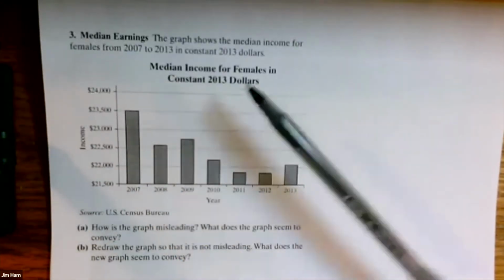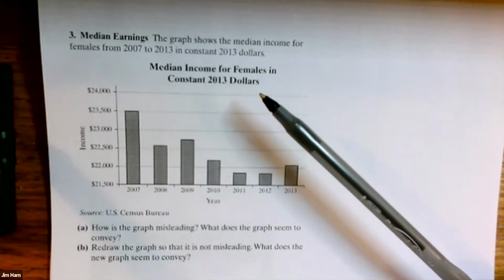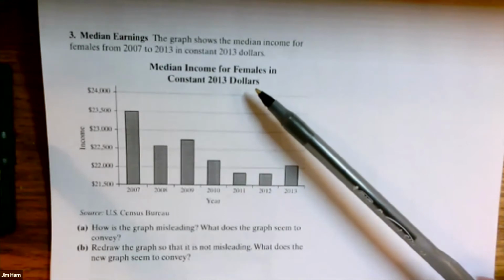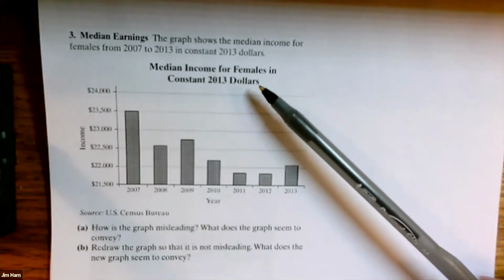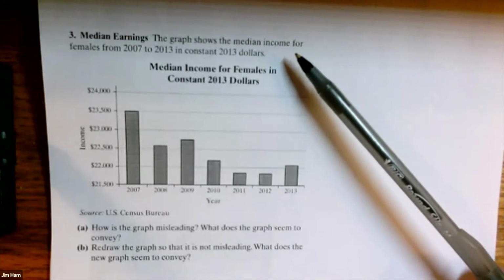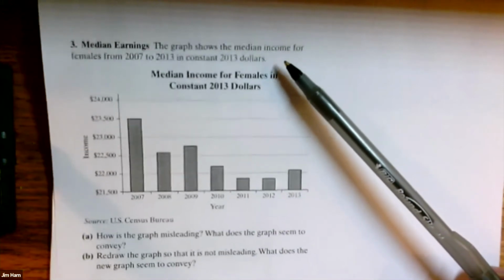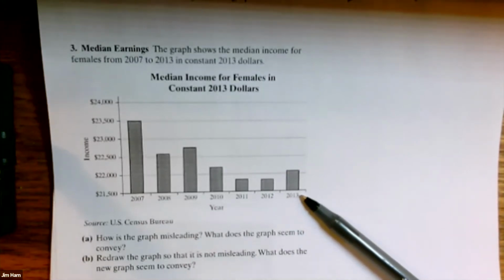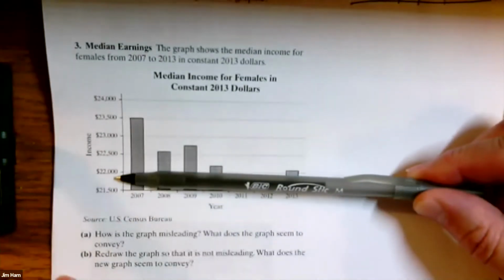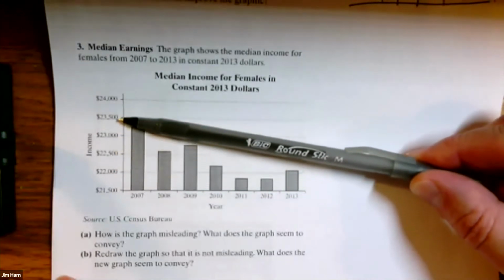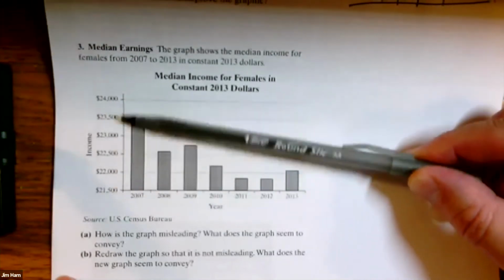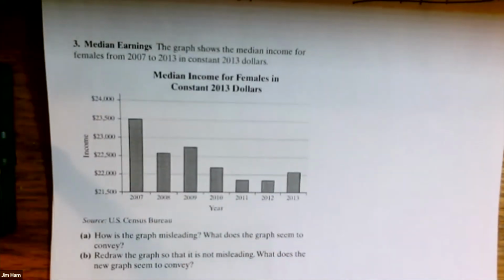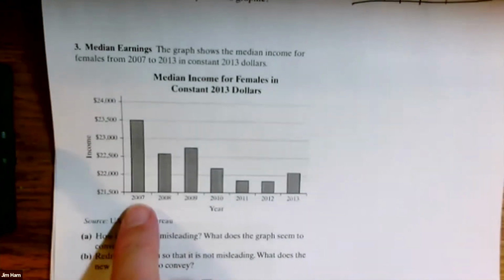This is median income for females. Median is what we'll look at today. It's kind of like an average in 2013 dollars, so they take inflation into consideration. The graph shows the median income for females from 2007 to 2013. Very good. And then here you see the average coming up here. The scale is correct. This is the income these years. It's a bar graph, so they're going with each year.